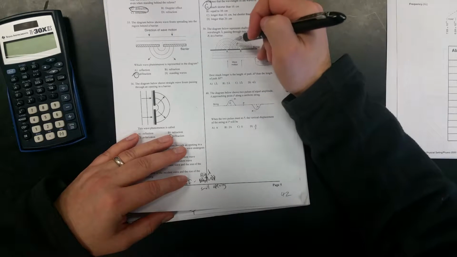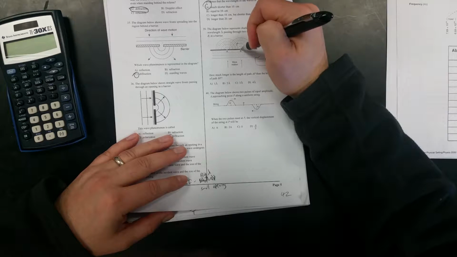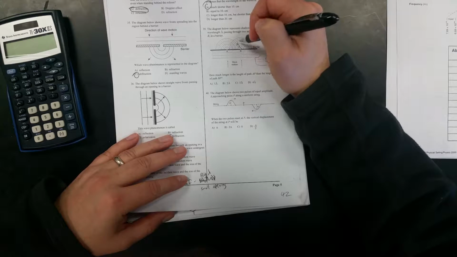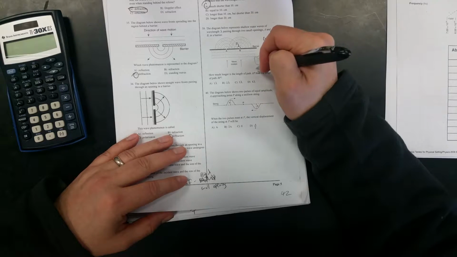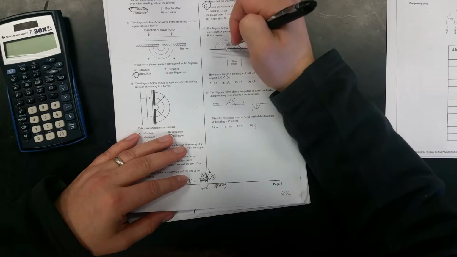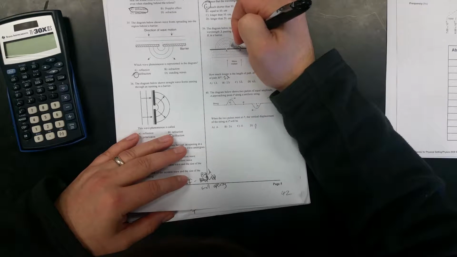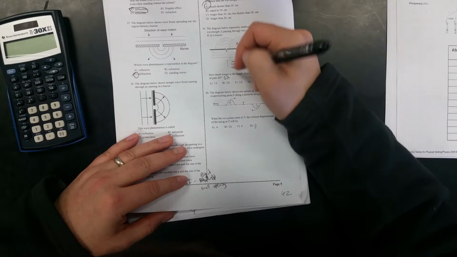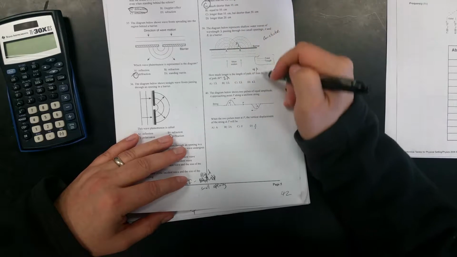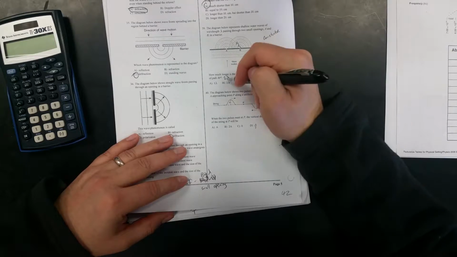How much longer is the path of A to P than B to P? Well, let's start here. One wavelength is there, two wavelengths is there. So we went from the center out to the next crest to the next crest. So that's two wavelengths. How about this one, A to P? One wavelength, two wavelengths, three wavelengths, four wavelengths. How much bigger is 4 wavelengths than 2 wavelengths? Subtract it. 4 minus 2 is 2.